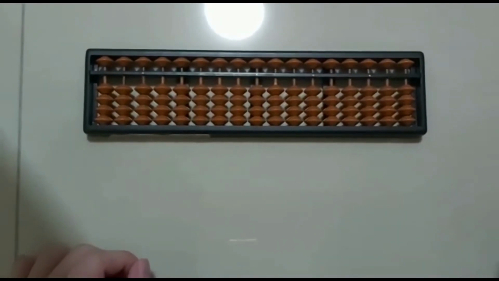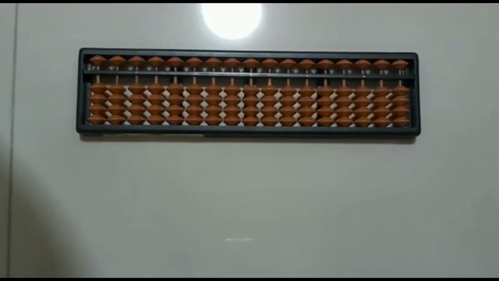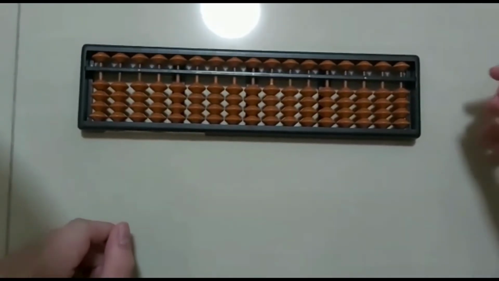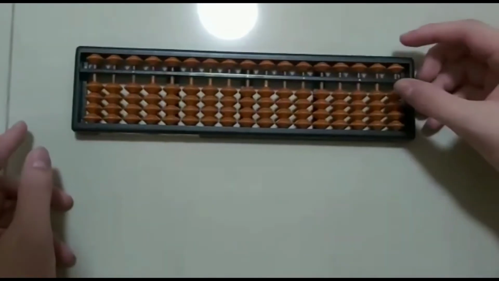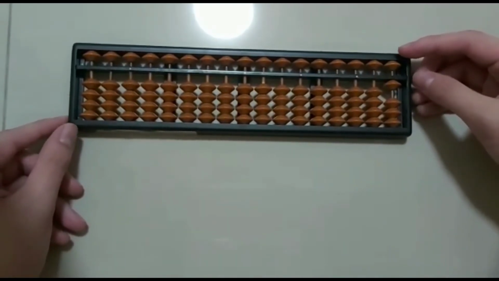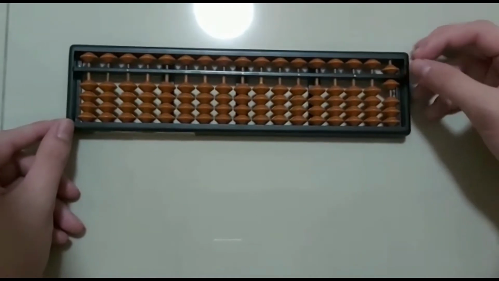In this segment, we will be exploring the fingerings of even more sums. To keep it simple, they will be within 10. So firstly, we have 1 plus 5. In this column, the ones column, I add 1 and then I add a 5. 1 plus 5 is 6.